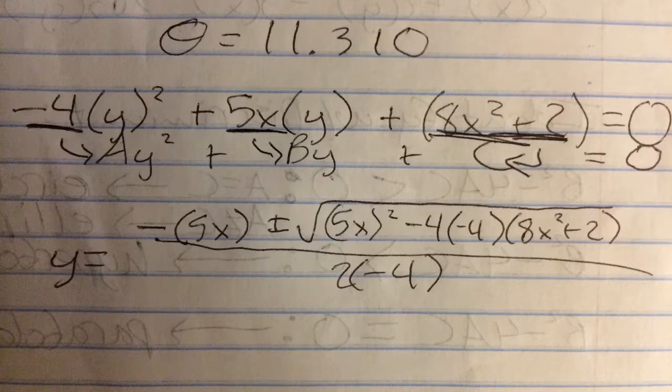Now, then you can use the quadratic formula using this quadratic form to find out what y is. So, y = (−b ± √(b² − 4ac)) / 2a. And now you just plug in your a, b, and c accordingly. So you'd get y = (−5x ± √((5x)² − 4 × (−4) × (8x² + 2))) / (2 × (−4)).